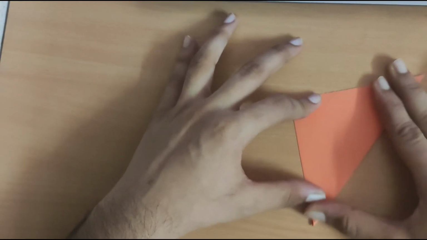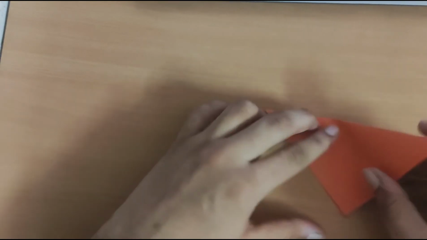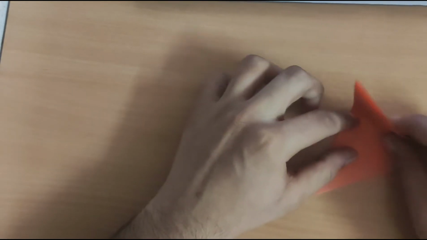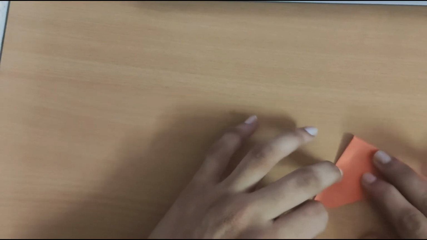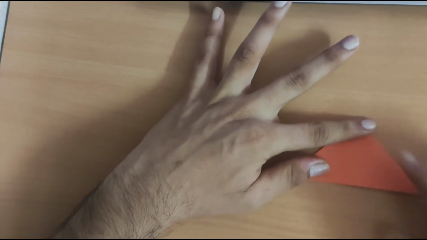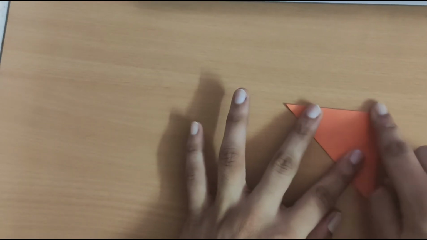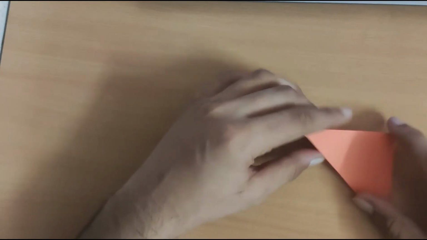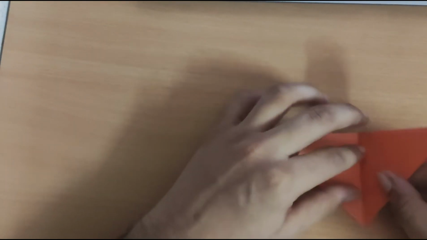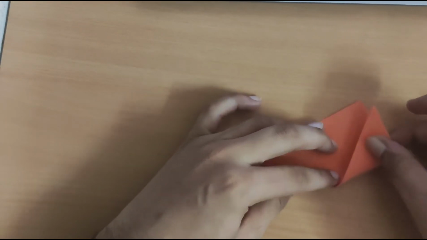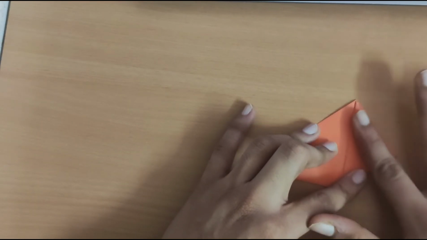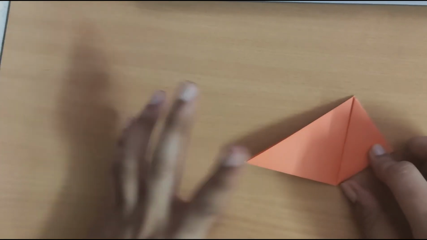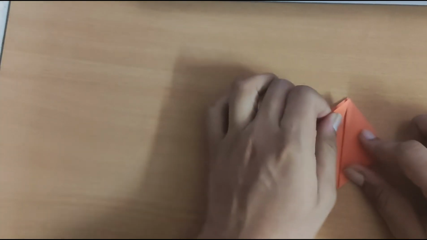and then bend it like this. Next, like this. Next, this, like this. Next, take this and bend it like this.